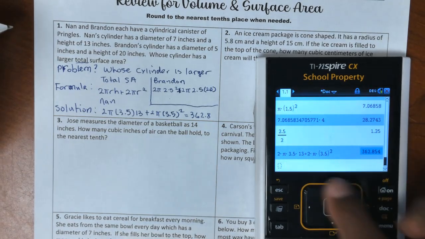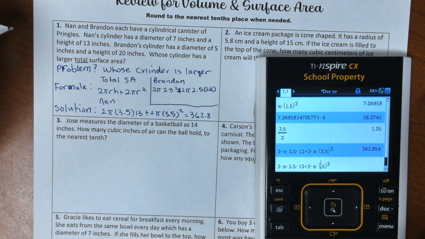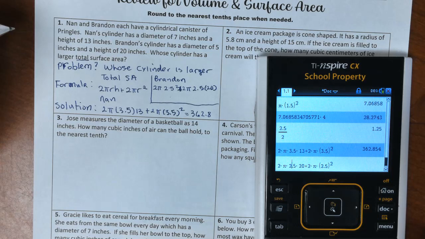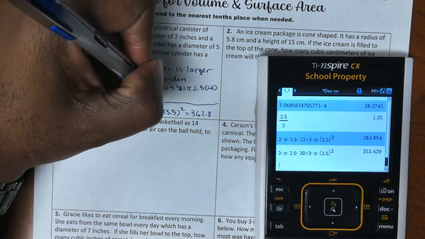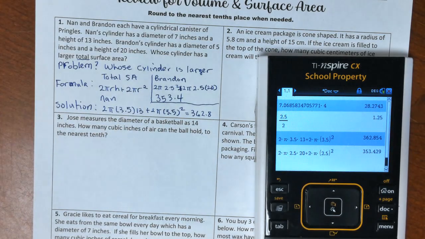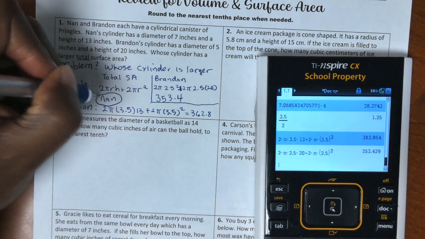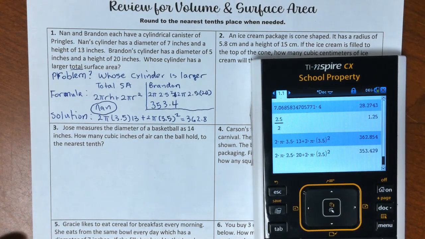Brandon's is going to be very similar, but we're just going to replace the numbers with 2.5, and then the height for this one is going to be 20. The radius on this one is 2.5. So Brandon's is going to be 353.4. Okay, so we can clearly see that Nan is the larger of the cylinders.